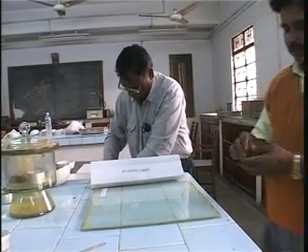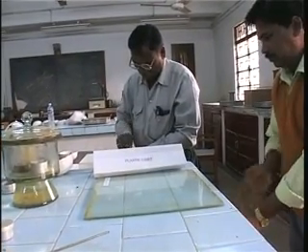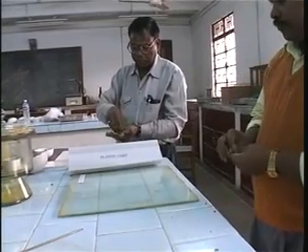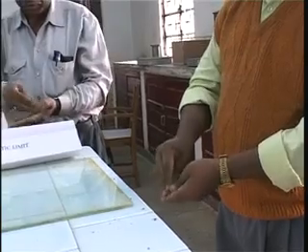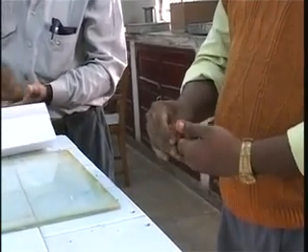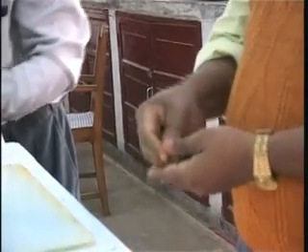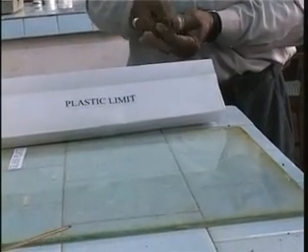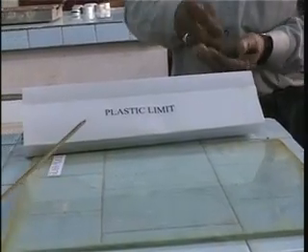Okay, so here we have got the setup for determination of plastic limit. What we do here is more crude, actually, in comparison with the setup that we used for liquid limit. It is probably a little bit more difficult because of the subjectivity involved in this one. So here what we do, we take a sample of soil and we try to roll a thread which has a diameter of exactly 3 millimeter.